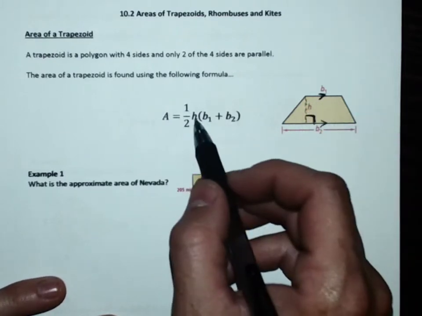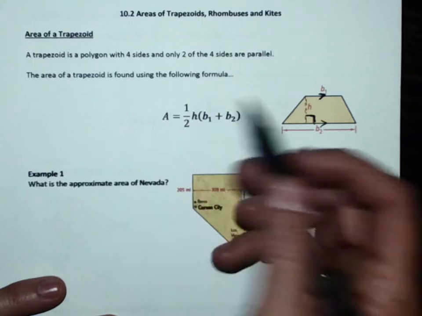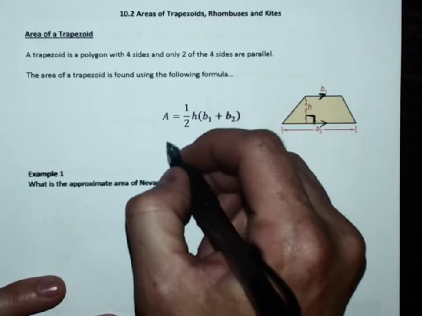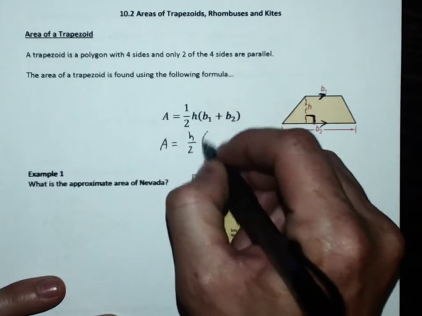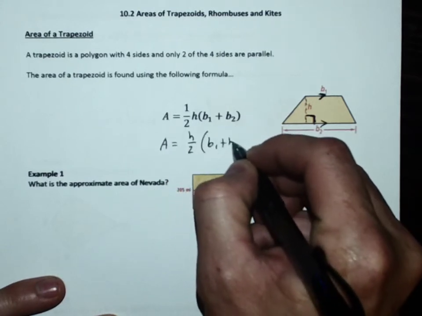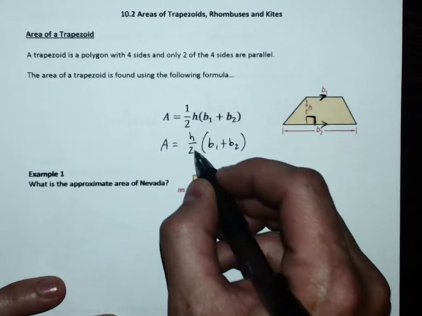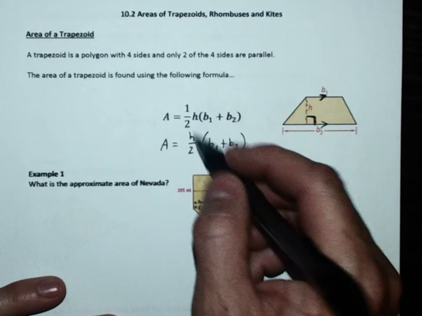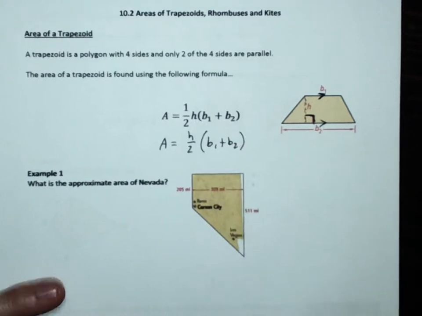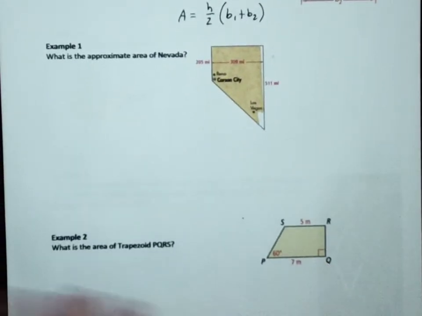You divide the height by 2 or you multiply it by 1/2, which is the same as divide it by 2. So sometimes you might see this equation written like this, where your height is divided by 2 times b1 plus b2. But either way, these are the same thing. So let's go ahead and give it a try on our first word problem here.